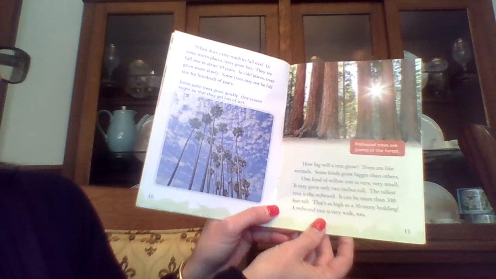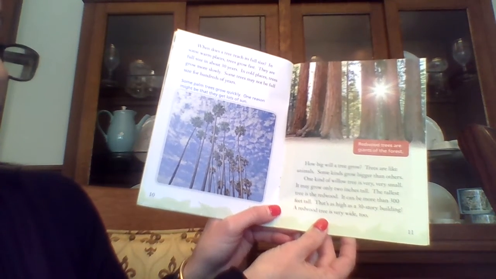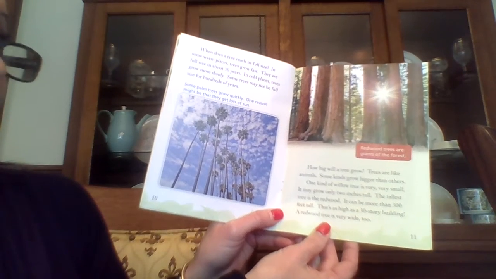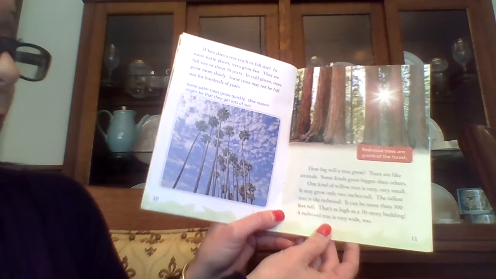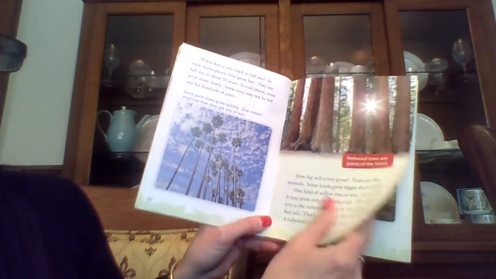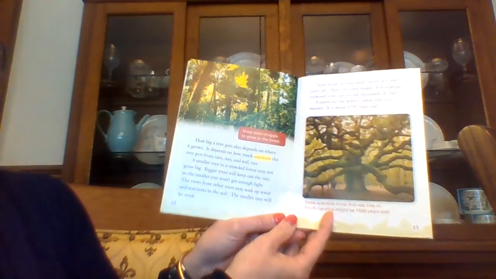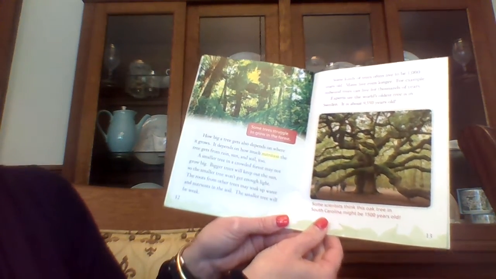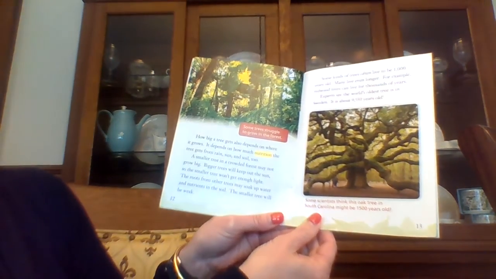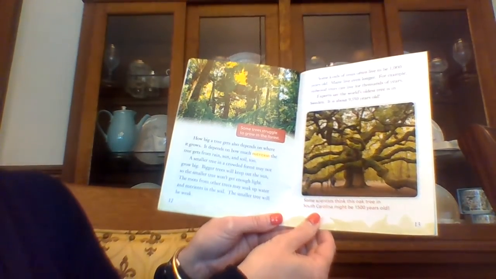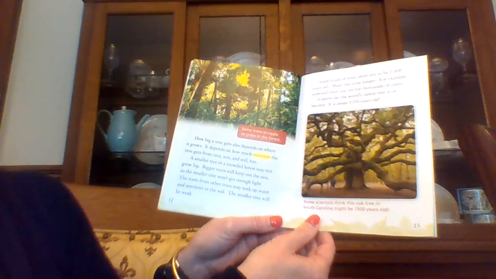The tallest tree is the redwood. It can be more than 300 feet tall. That's as big as a 30-story building. A redwood tree is very wide too. Some trees struggle to grow in the forest. How big a tree gets also depends on where it grows. It depends on how much nutrition the tree gets from rain, sun, and soil too.